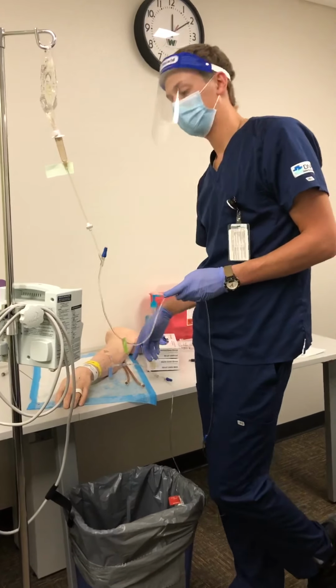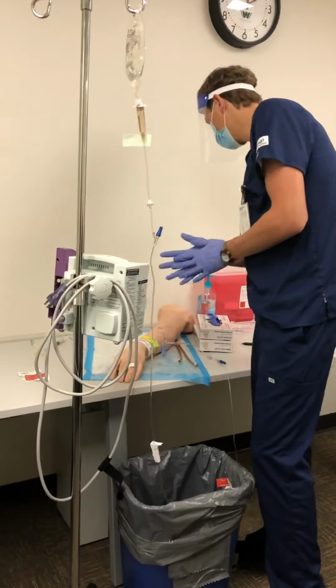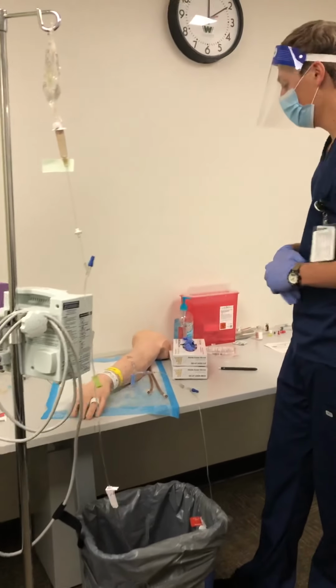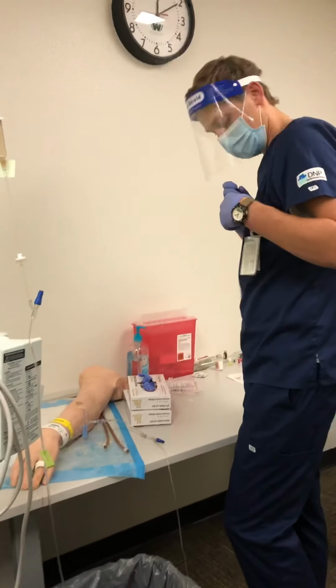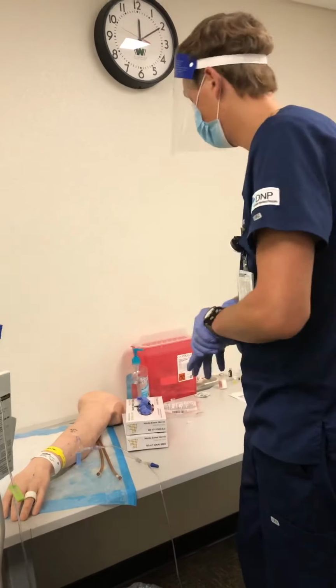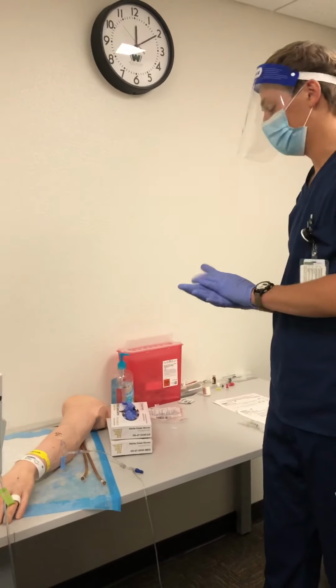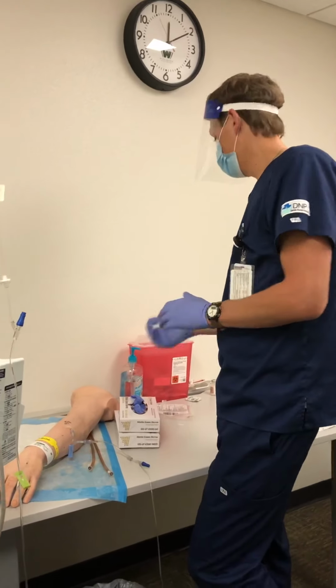Okay. So we're going to make sure that the site's not infiltrated or anything. We're going to make sure the patient's comfortable, if they have any questions for us. And then we're also going to make sure that they have their call button in place, and then we can exit the room after taking our gloves off, washing our hands in the next room.